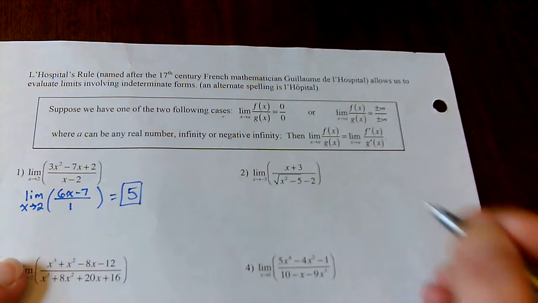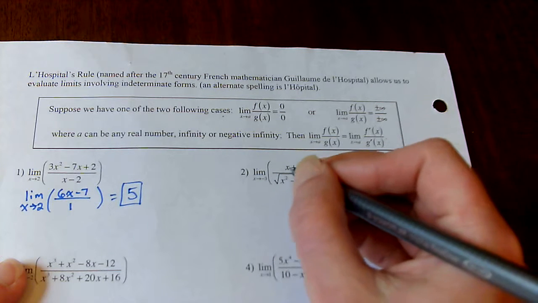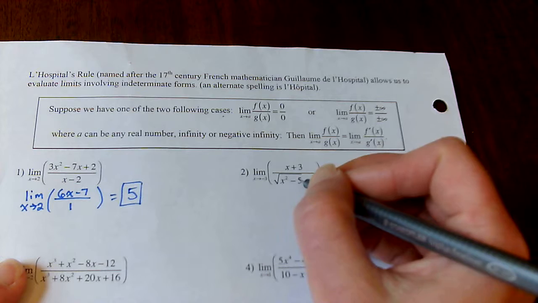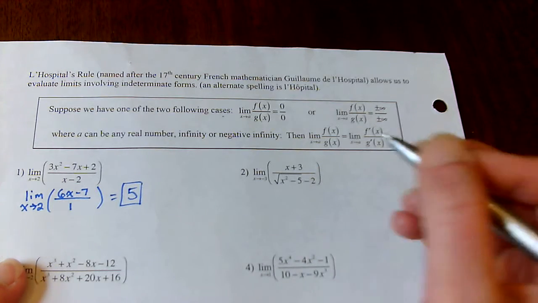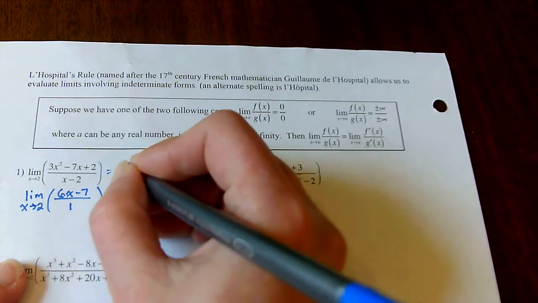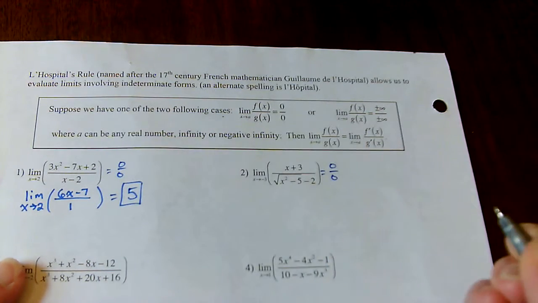What about number 2? If I plug in negative 3, 9 minus 5 is 4. Square root of that is 2. Minus 2 is 0. Again, I would get 0 over 0. And it does help to show that that'd be 0 over 0 before you actually apply L'Hopital's rule.